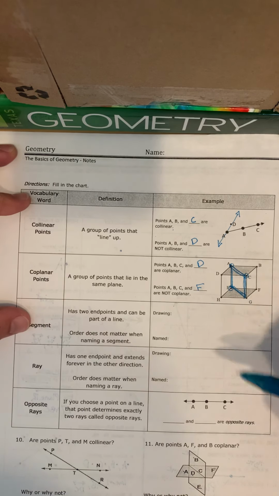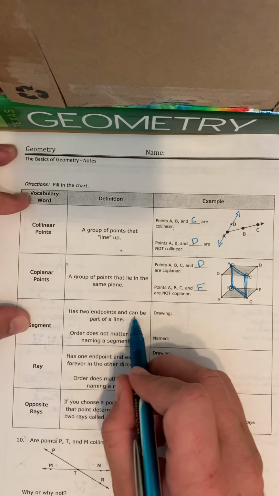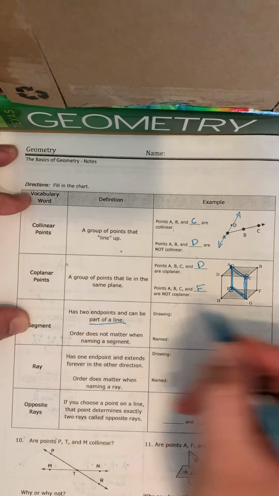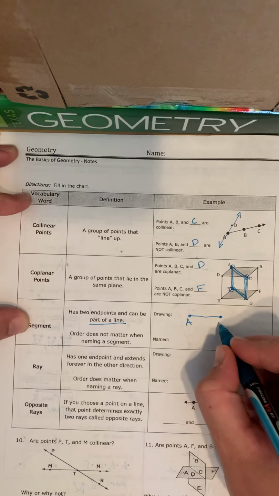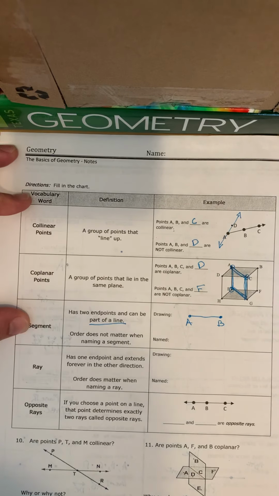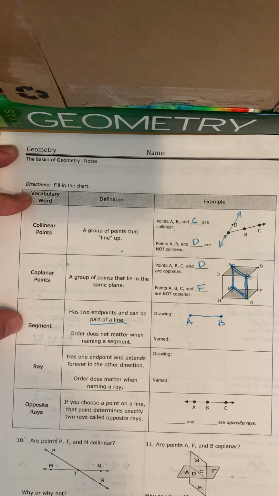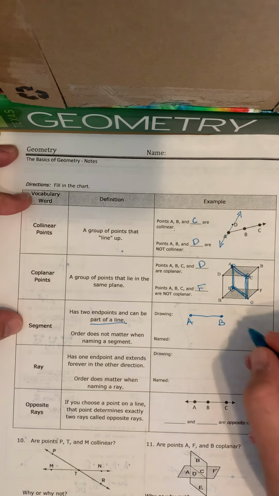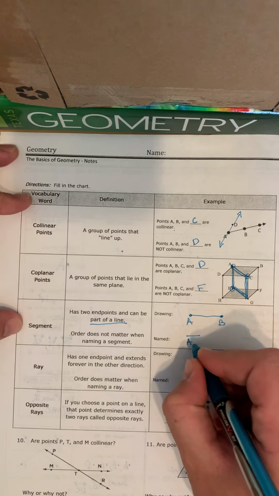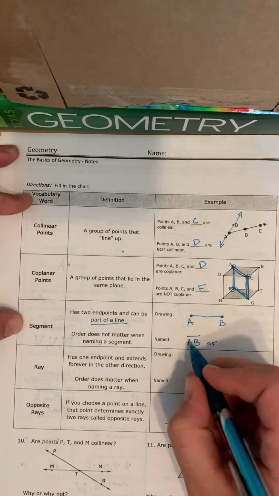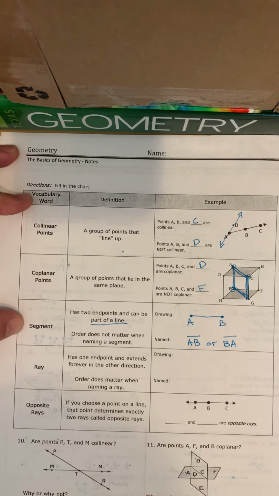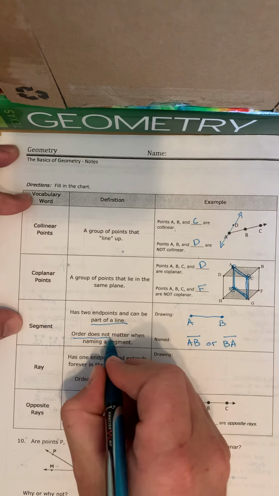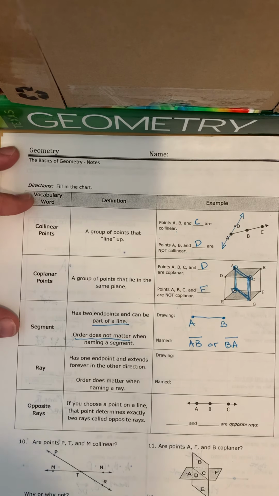So, moving on, a line segment has 2 endpoints and can be part of a line. Again, it's just part of a line. So when we're drawing it, it looks just like a line, except it's going to have endpoints, not arrows. Arrows mean it goes on forever. That's a line. A segment has endpoints, okay? Now, when we're naming this, order does not matter. What I could name this would just be line segment AB, because again, no arrows, or line segment BA, okay? Order does not matter when naming a line segment. Same thing for a line, okay?